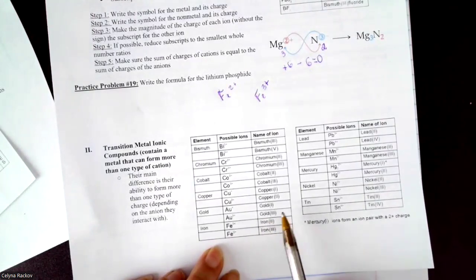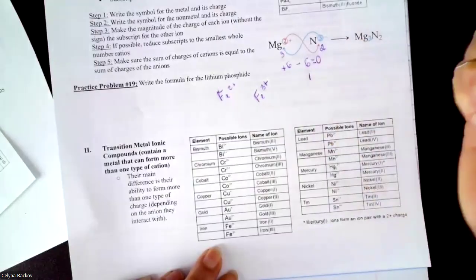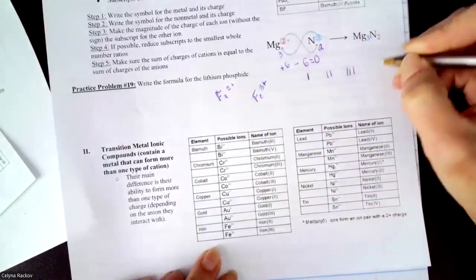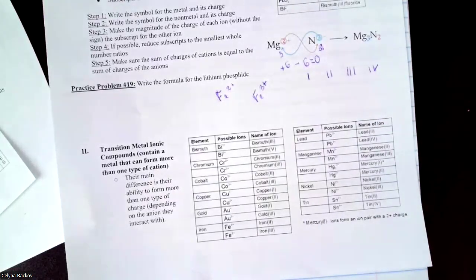In Roman numerals, see here: 1, 2, 3, and 4. Roman numerals.